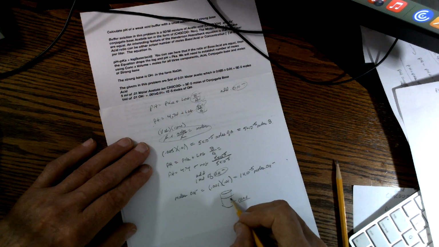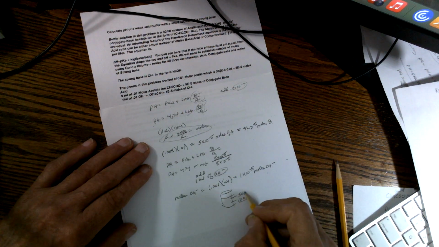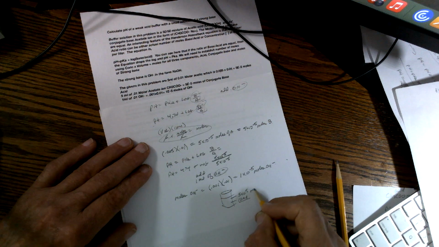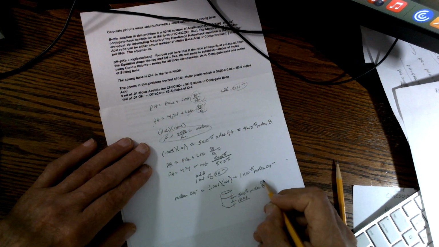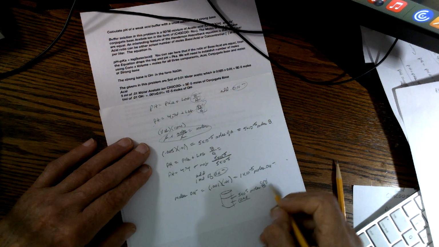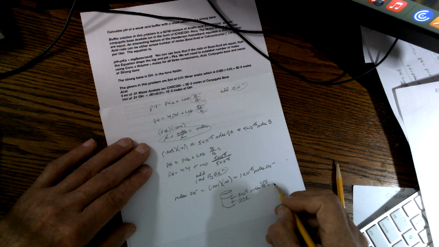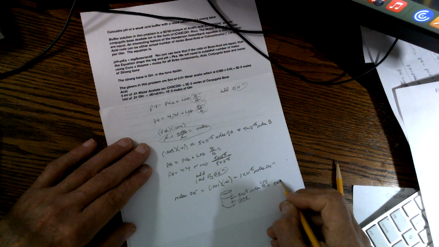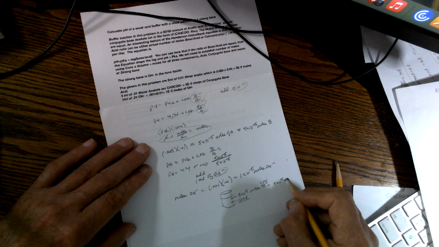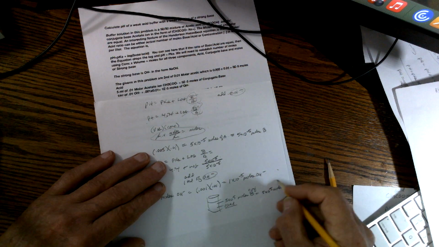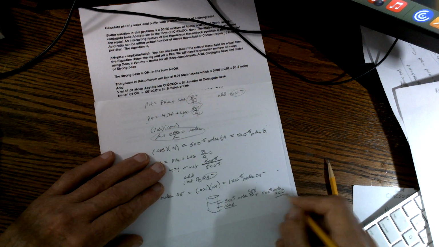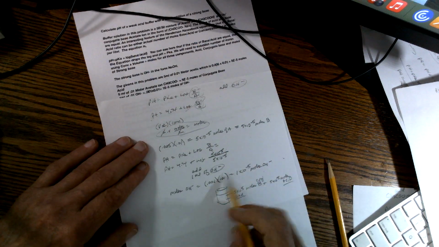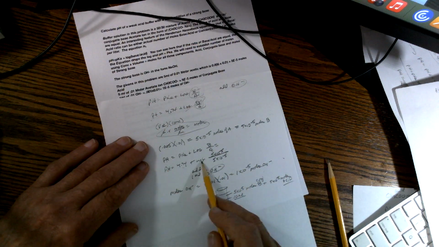We're going to have 5 times 10 to the minus 5 moles of conjugate base plus 5 times 10 to the minus 5 moles of acid. That's the acetic acid, right? So now we have this pH equals this times this.